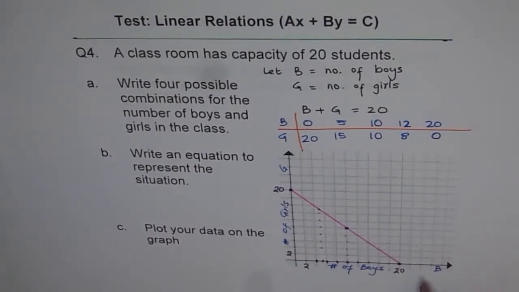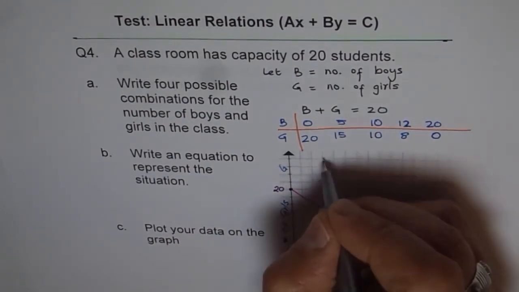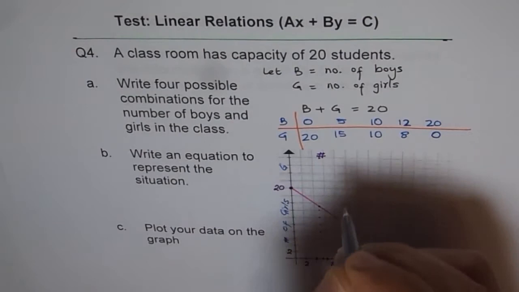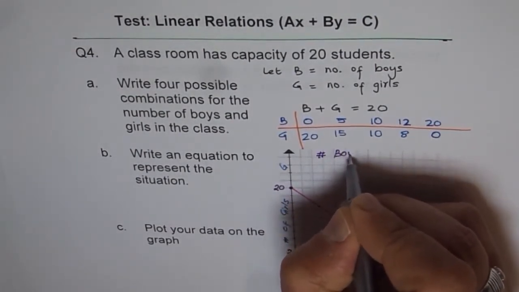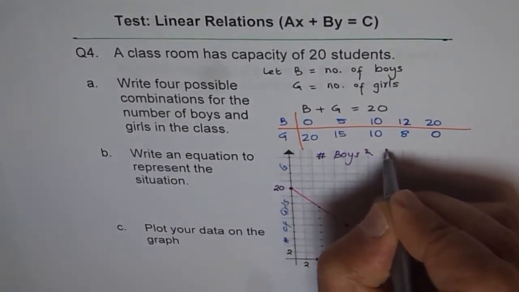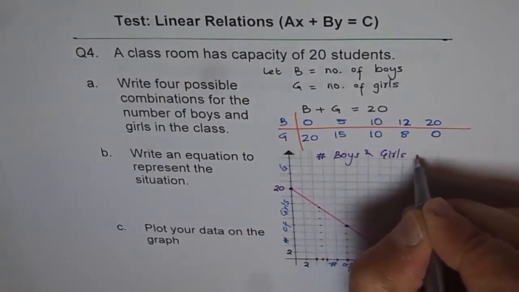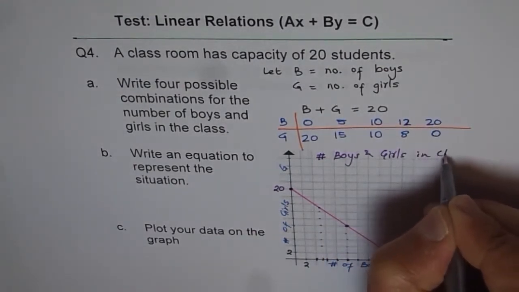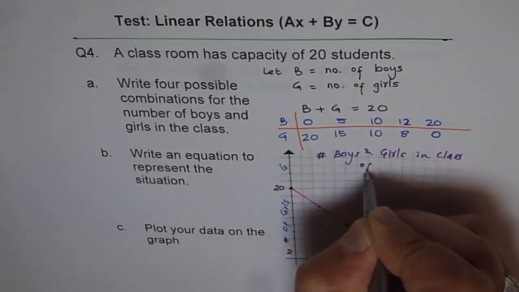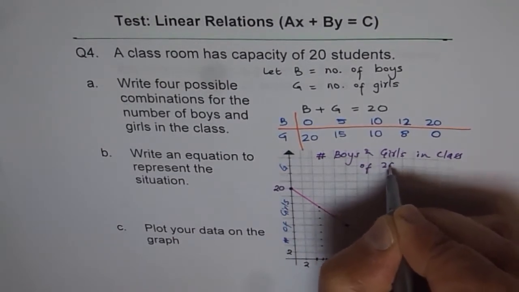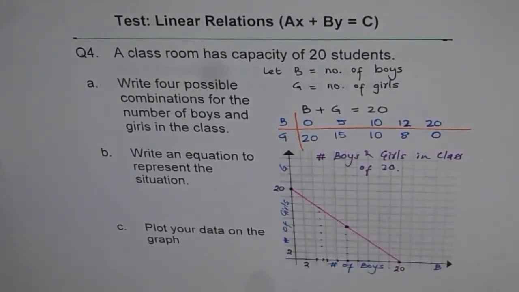So what does this graph show us? It shows the distribution, or the number of boys and girls in a class, right? So in a class of 20. That is what it shows, correct? So these are possible numbers of boys and girls in a class of 20.